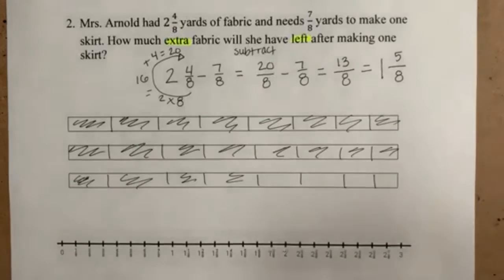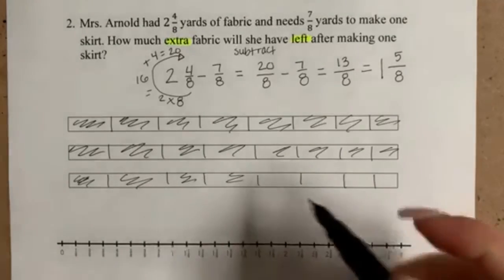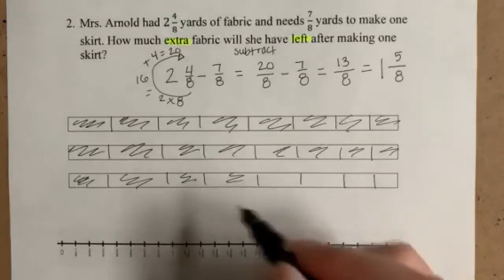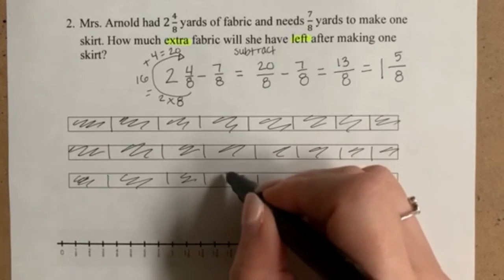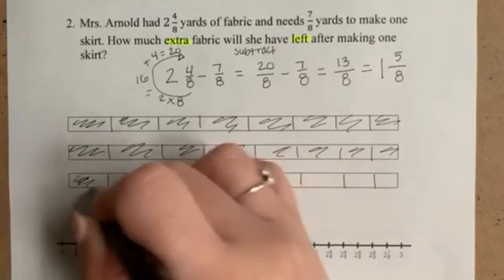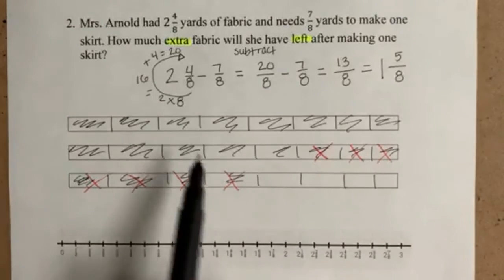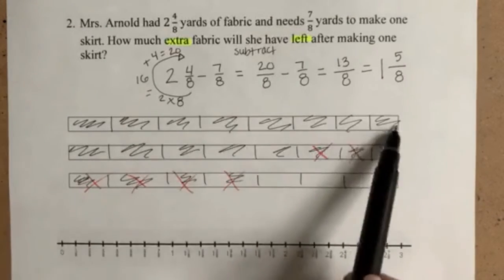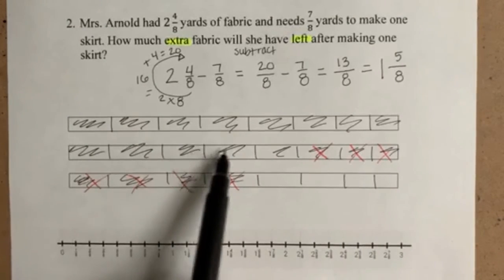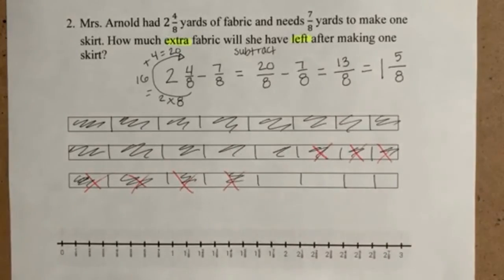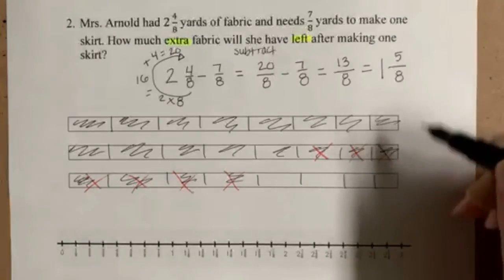But I am subtracting. So instead of adding my 7/8 colored in, I'm actually going to cross 7/8 out. So 1, 2, 3, 4, 5, 6, 7. So how much do I have left over? I have 1 whole, and then 1, 2, 3, 4, 5, 5/8. So my answer is 1 5/8 again.